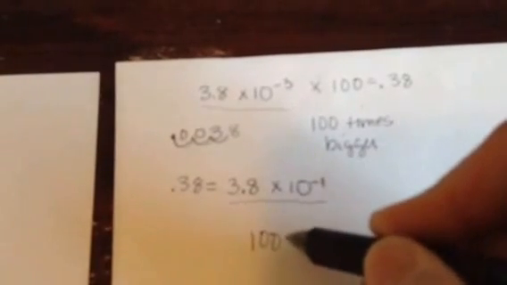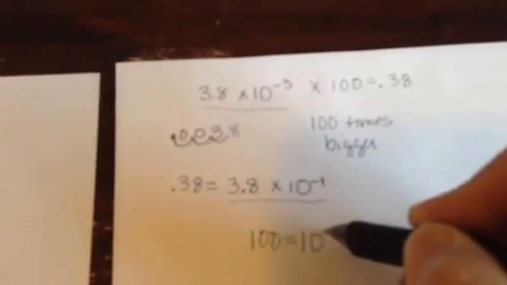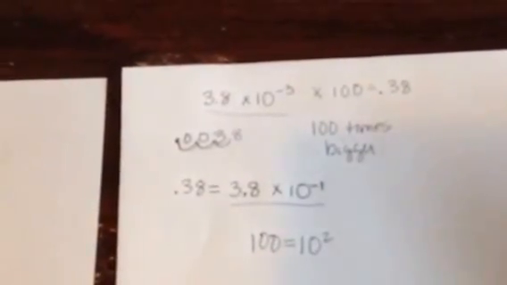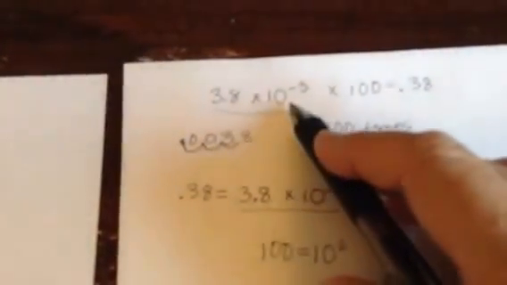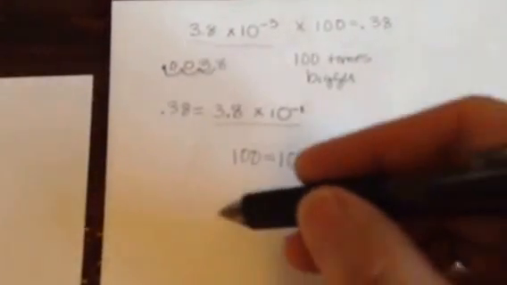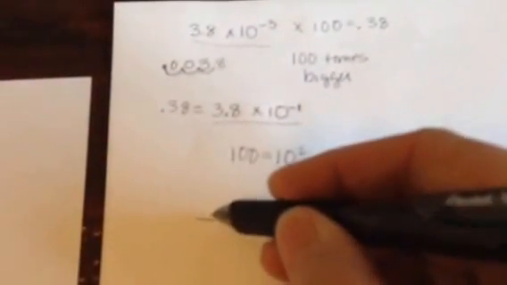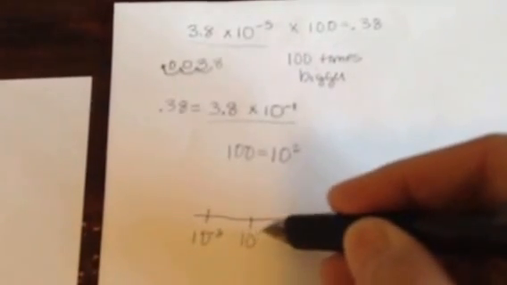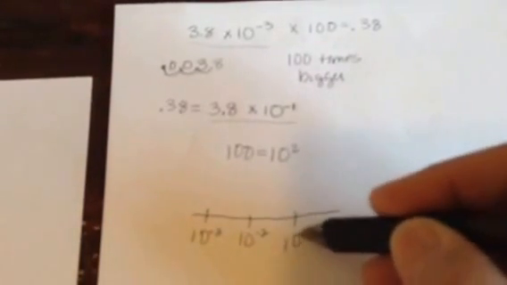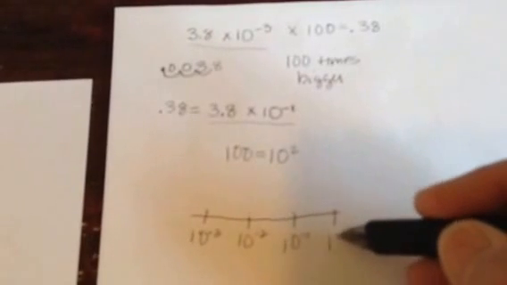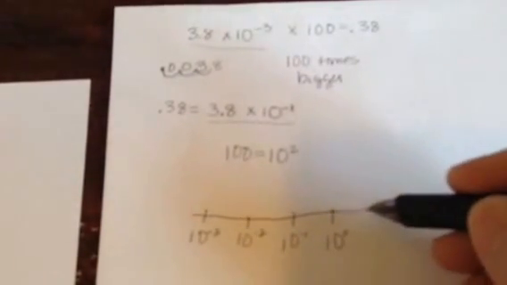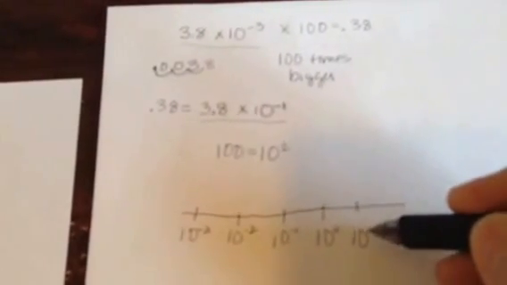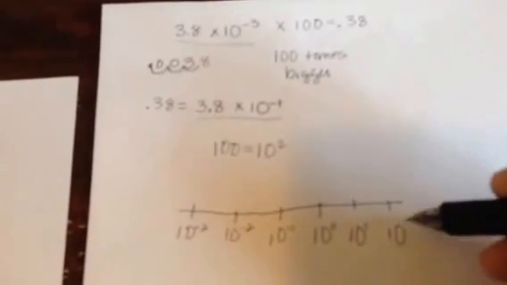Didn't we say that if something's 100 times bigger, that means we increased it by 10 to the second power? Well, if I increase negative 3 2 times, if this is 10 to the negative 3, and this is 10 to the negative 2, and this is 10 to the negative 1, and this is 10 to the 0, and this is 10 to the 1, and this is 10 squared.